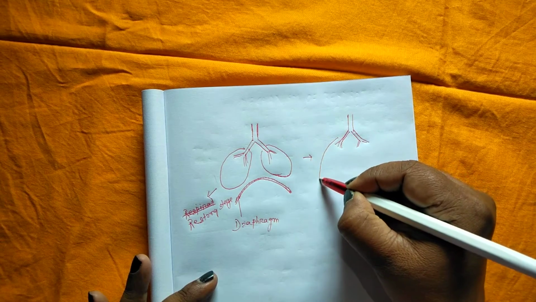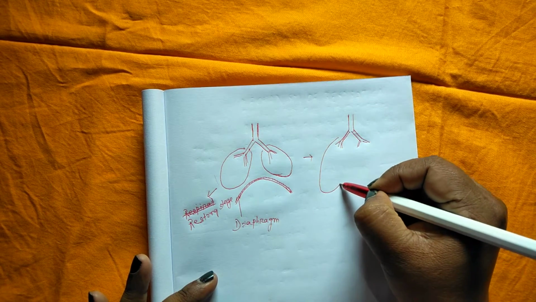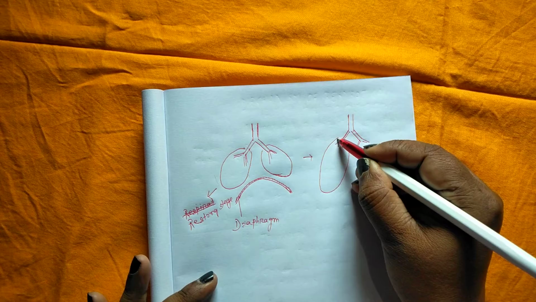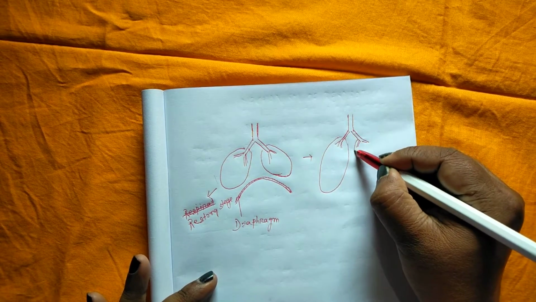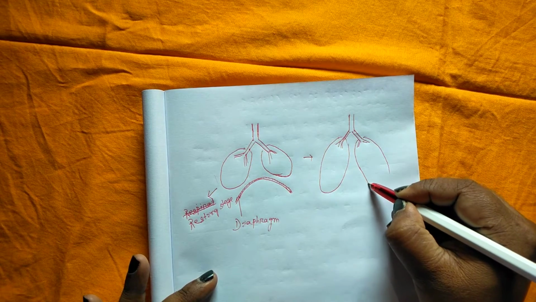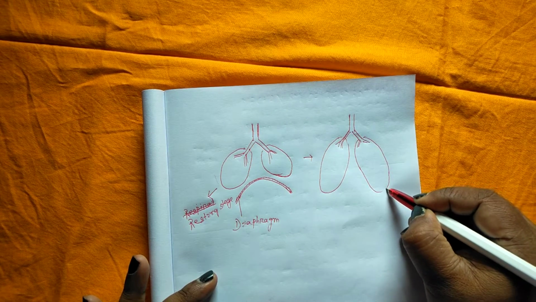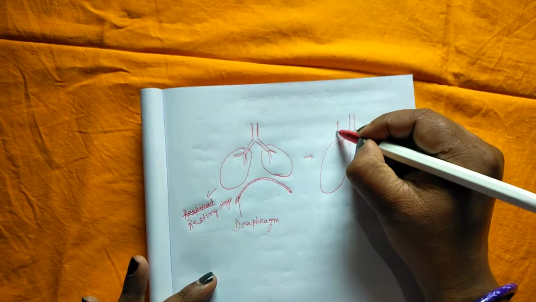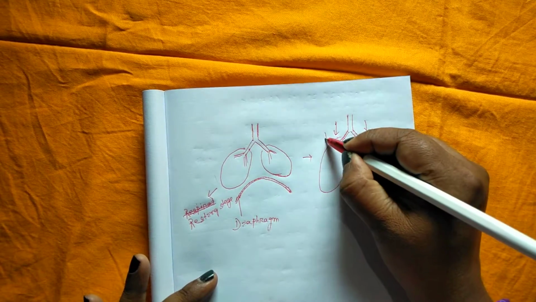When air enters the lungs, the lung size increases somewhat from the original size. Why does it happen? To draw more oxygen from the atmosphere.